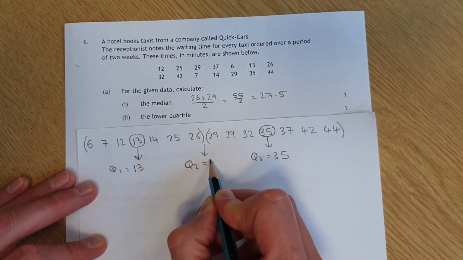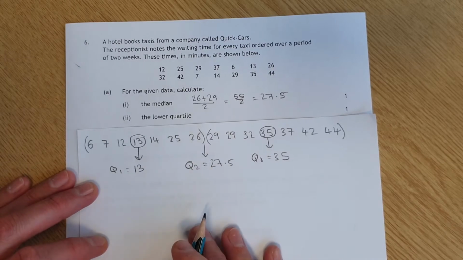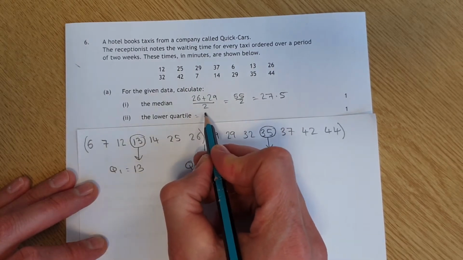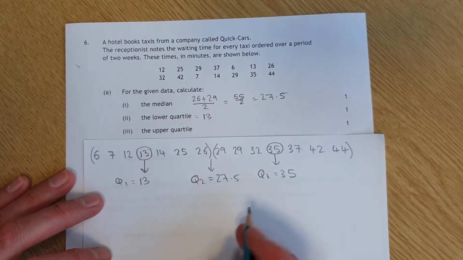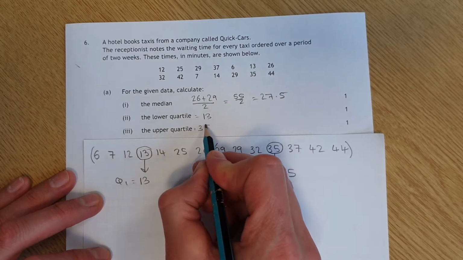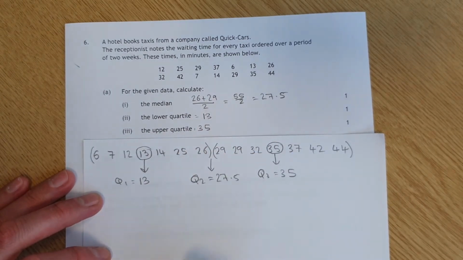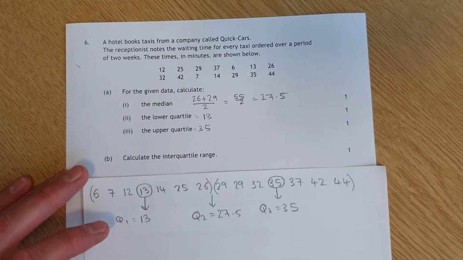You can also put in our median here. So lower quartile, 13, upper quartile, 35. We've got to calculate the interquartile range.